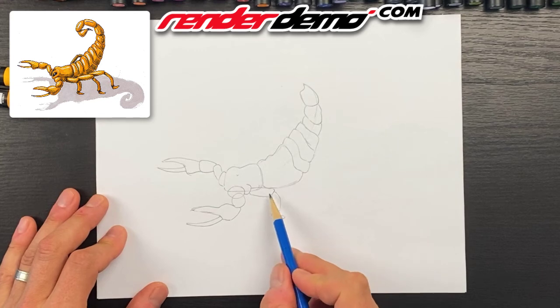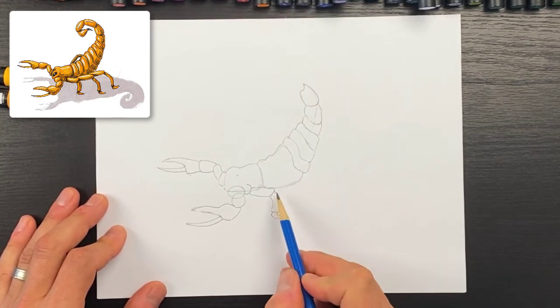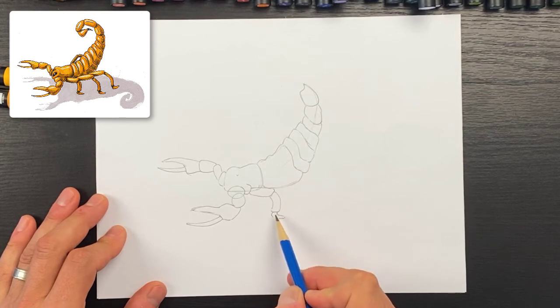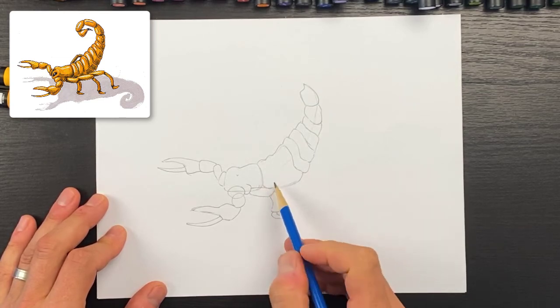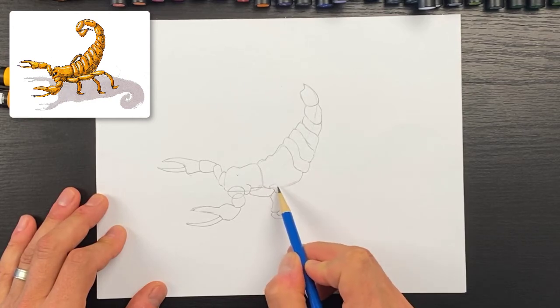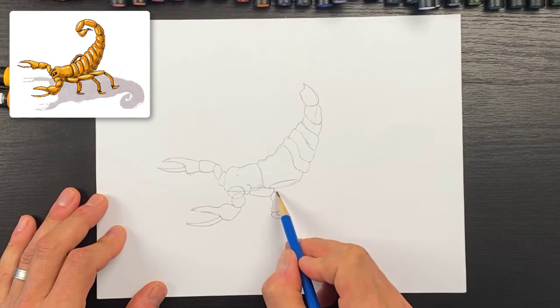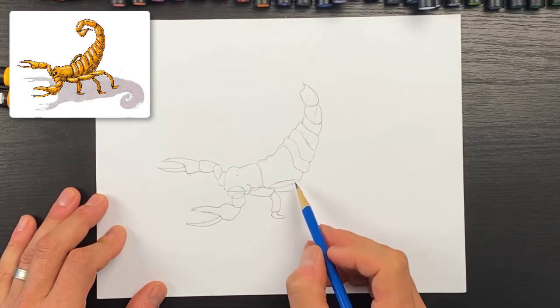And then we can add another leg. Go back here. So we're going to draw these three, 1, 2, 3. We're going to draw those, but a little bit longer. So we're going to start right about here. So we're going to draw this one first. So it's still horizontal, kind of like this. And it's going to extend like that.